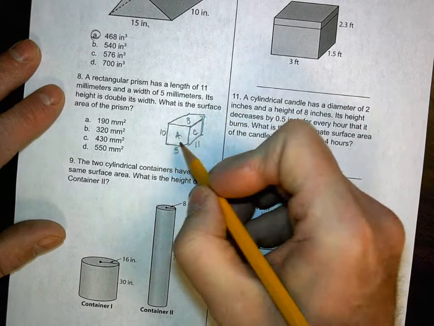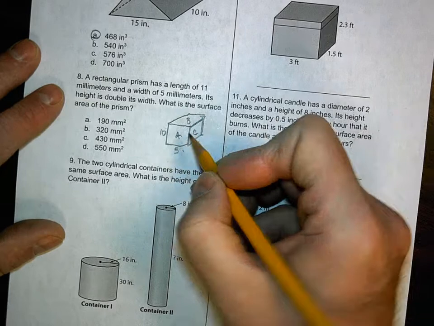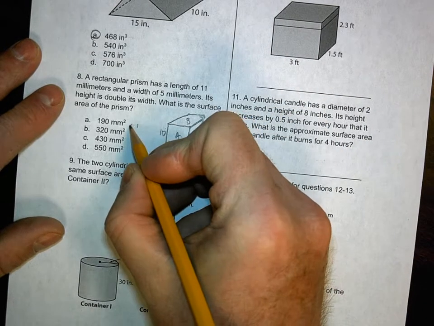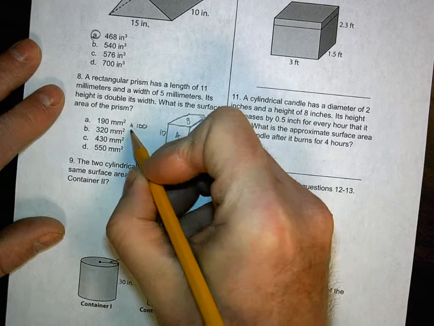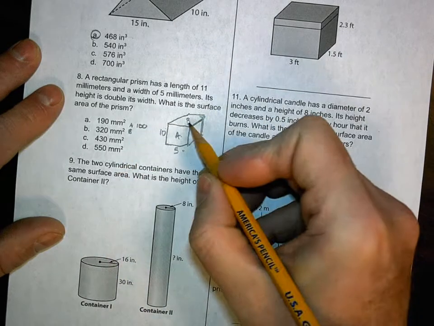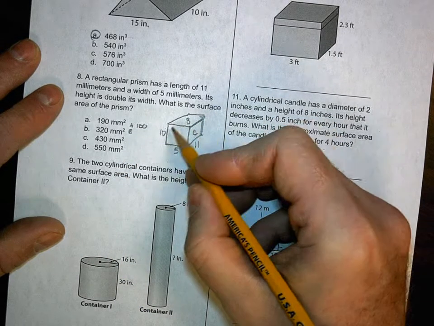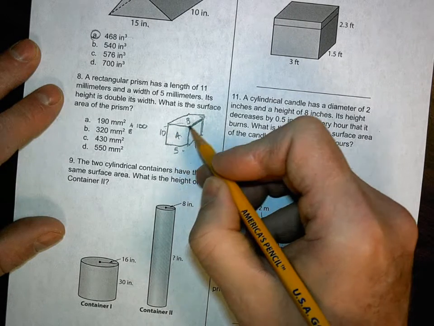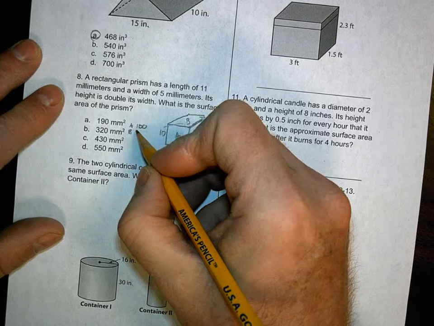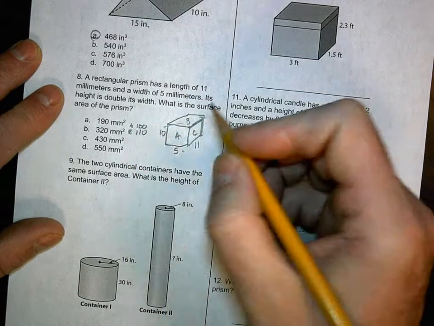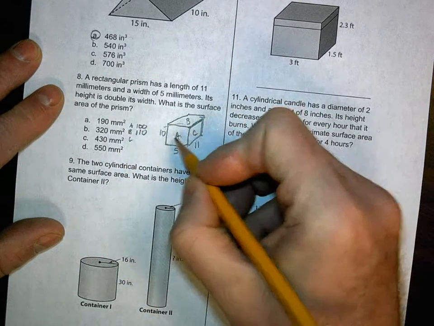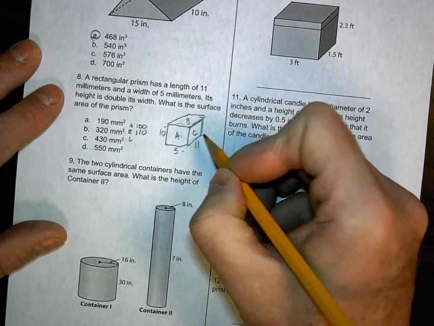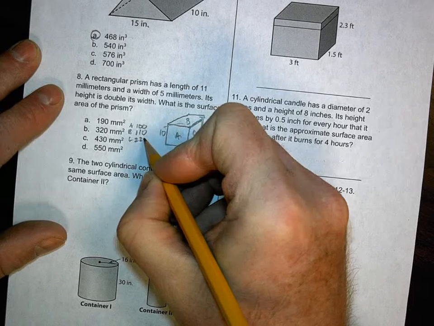So first I'm going to figure out A. A is 10 times 5. I don't need a calculator for that. It's 50, times 2 is 100. So A is 100. B is 11 times 5, which is 55. This is 11, this is 5, because 55 times 2 is 110. And then C is 10 times 11, which is 110, times 2 is 220.